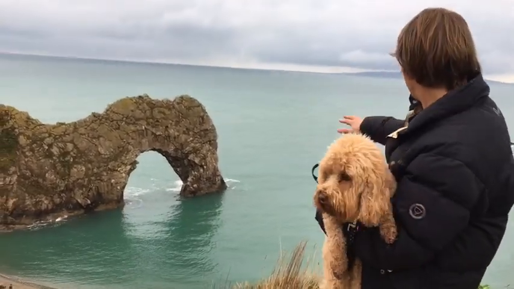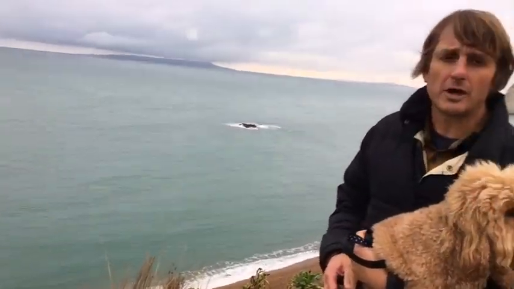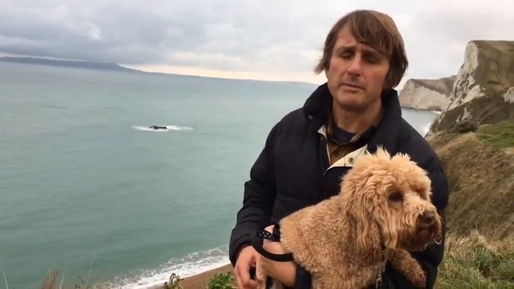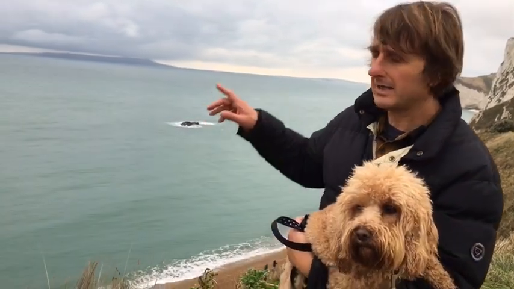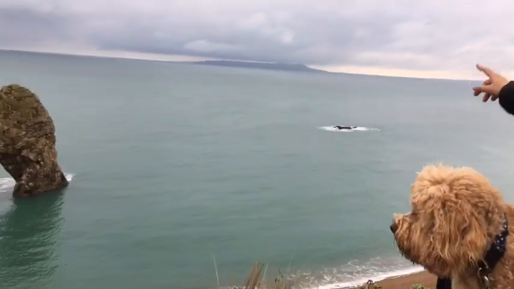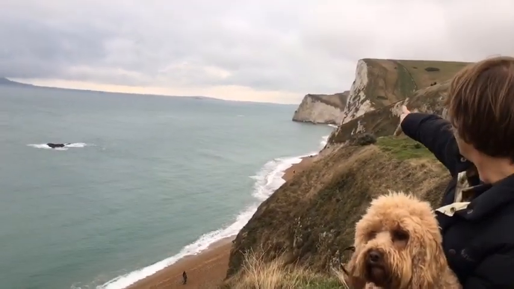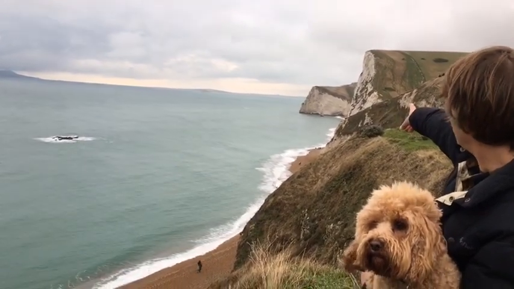The water has a sort of milky look to it, and that's really because of the calcium carbonate, the limestone. Behind me again you have Portland Bill, which is the island that connects the tombolo. Got a little stump out there. You've got your lovely chalk cliffs there with a little arch over in the corner.